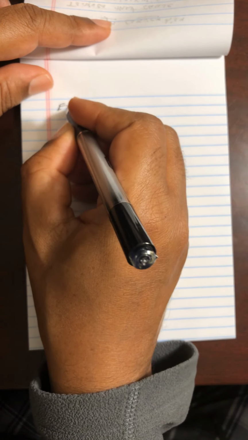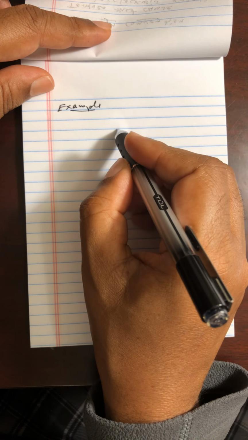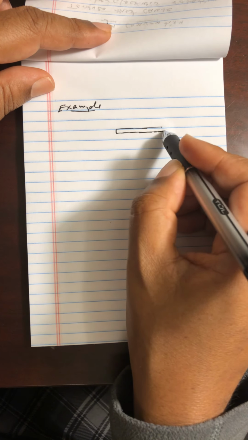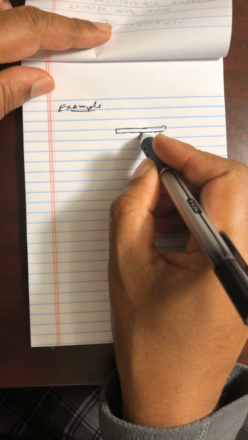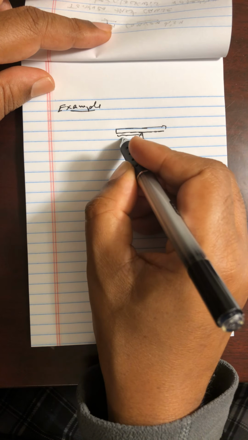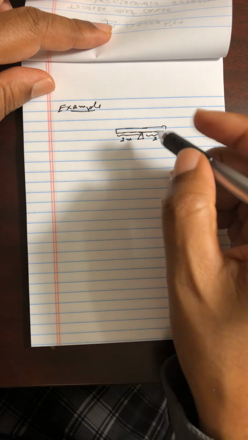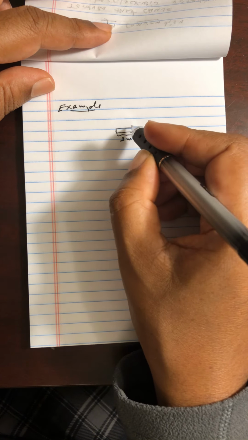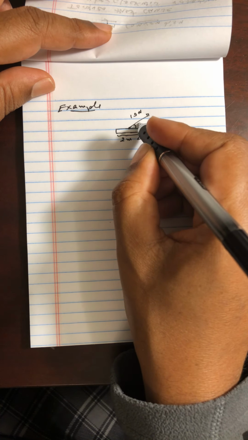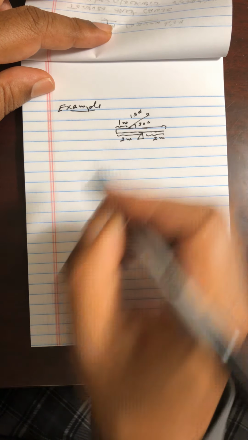Another example. Let's say you have this meter stick over here, pivoted at its center. Let's say this is 2 meters, and this is 2 meters. Now suppose we have this force over here, maybe 10 newtons, at 30 degrees, and this is 1 meter.